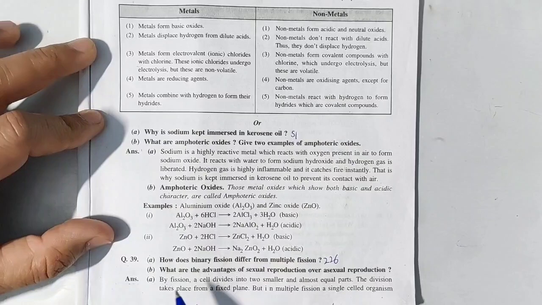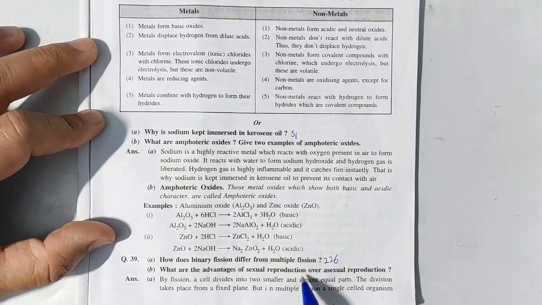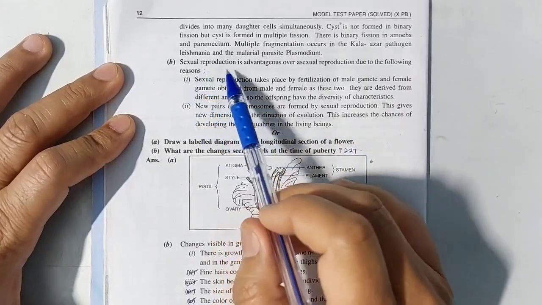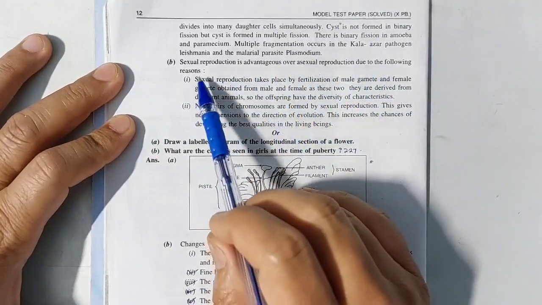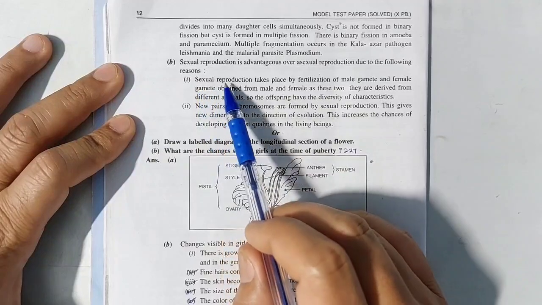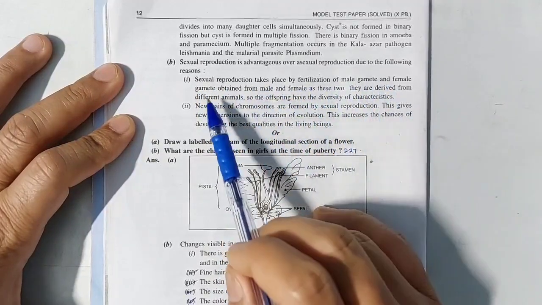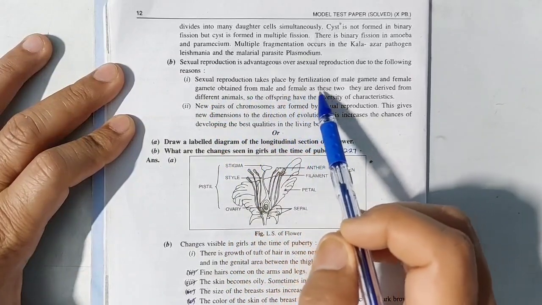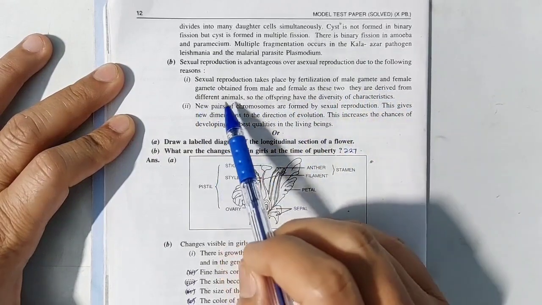Our next question is, what are the advantages of sexual reproduction over asexual reproduction? Sexual reproduction is advantageous over asexual reproduction due to the following reasons. Sexual reproduction takes place by fertilization of male gamete and female gamete obtained from male and female, as these two are derived from different animals.